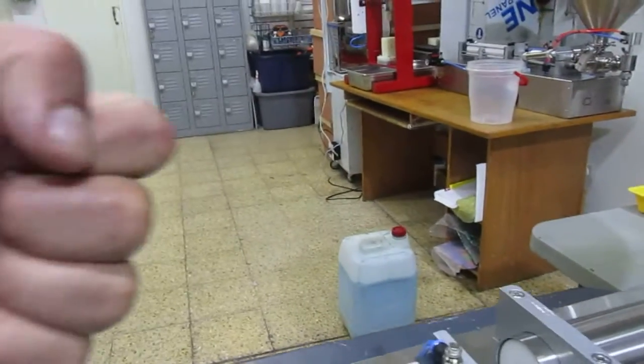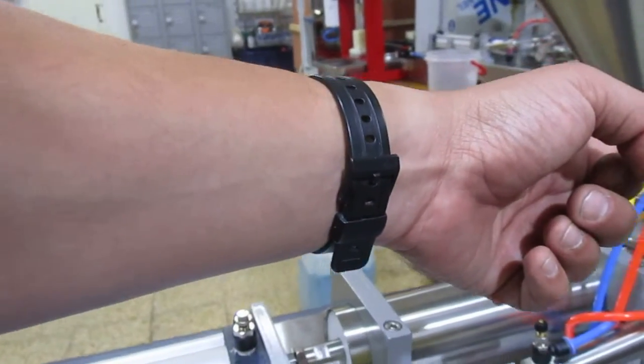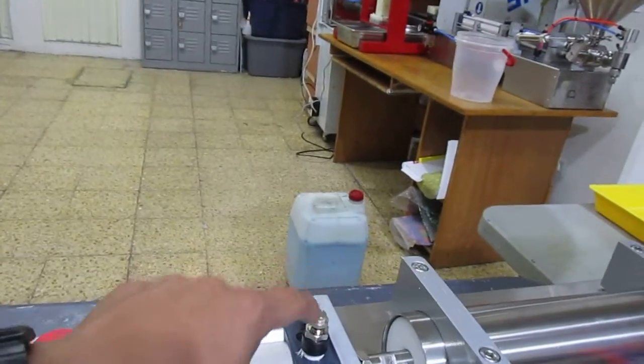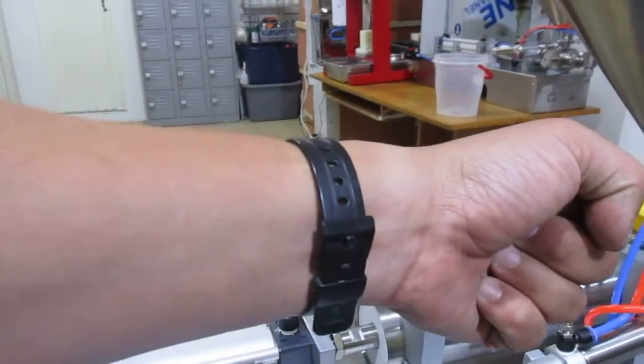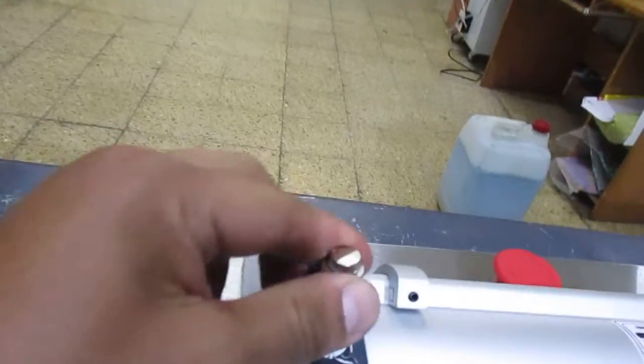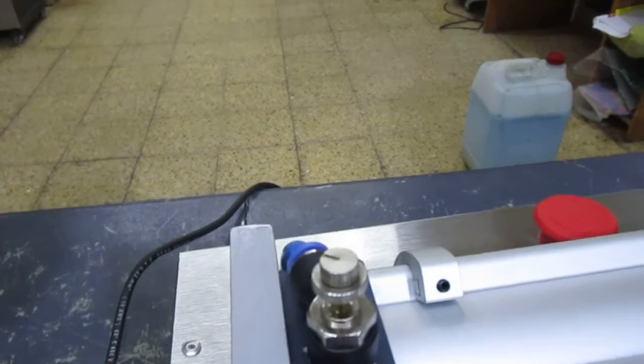We have to dosify the product with a certain speed, but as soon as this finishes, we need to make the suction as fast as possible. So we have to dosify the product slowly, and as soon as it finishes, we are going to make the suction as fast as possible.